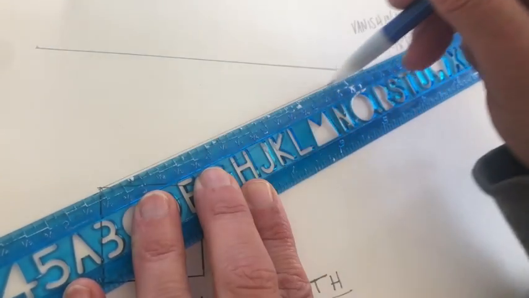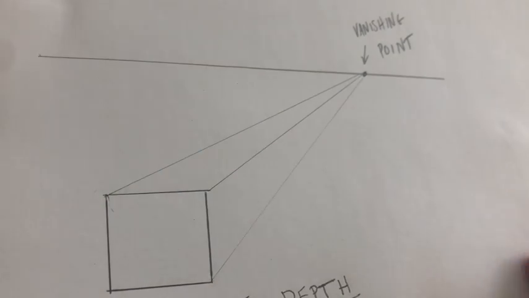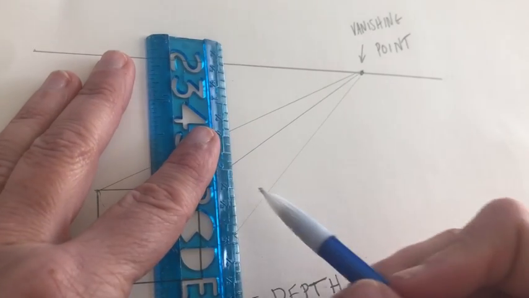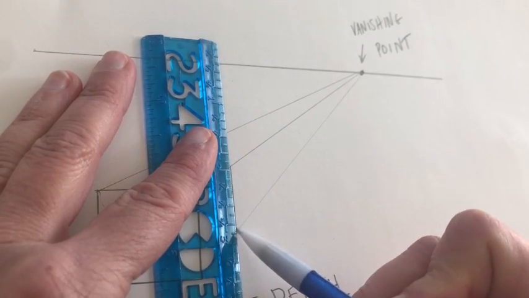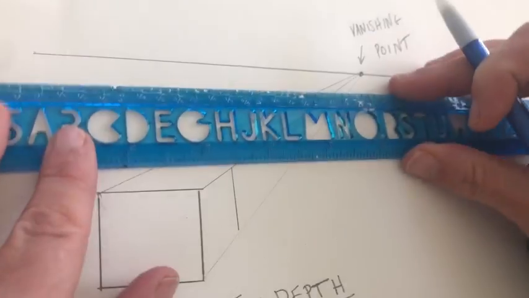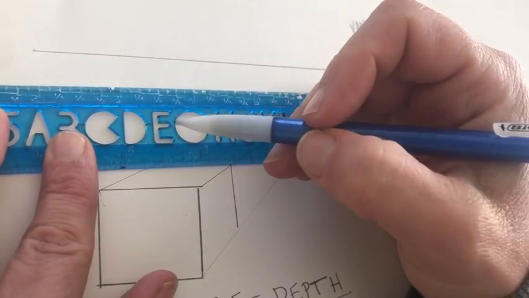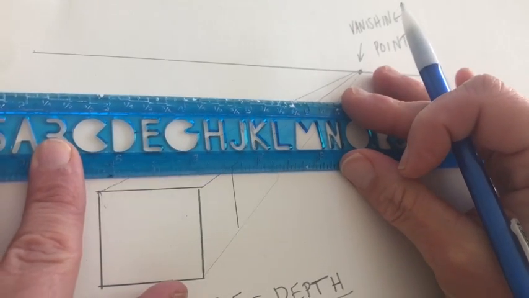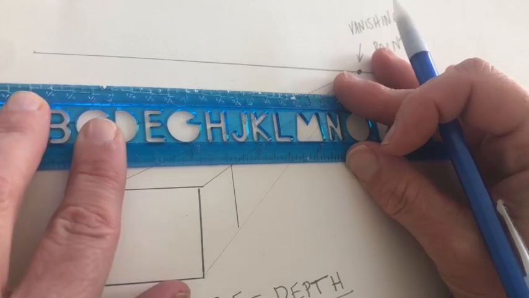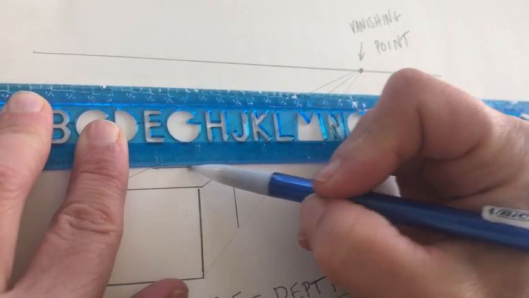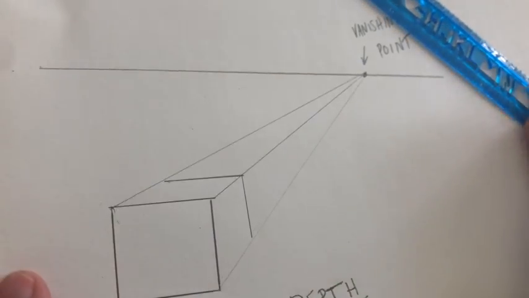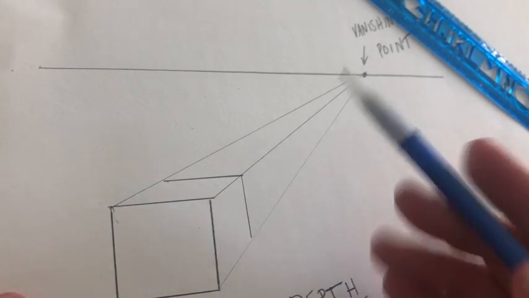The reason why we make these lines light is because we need to erase some of those as we go on. Then you're going to add a vertical line that's parallel to the side and a horizontal line that's parallel to the front to cut off and make our cube.